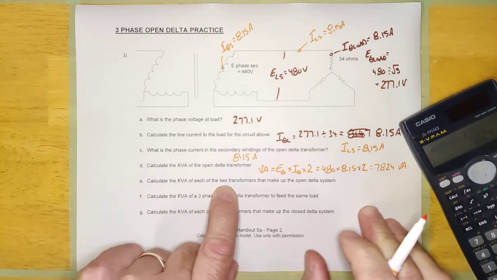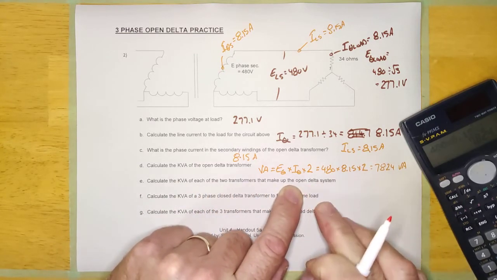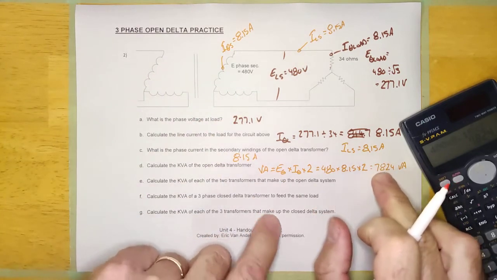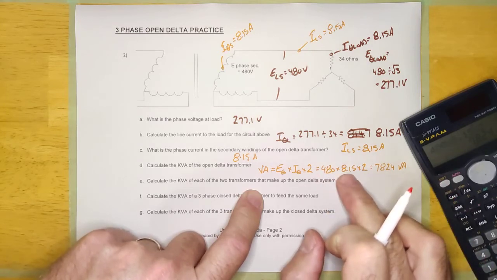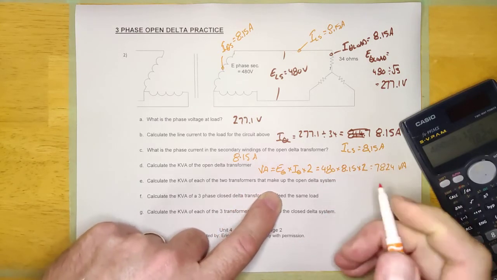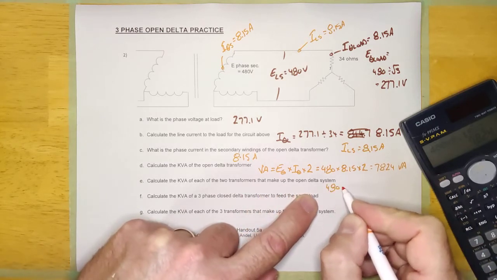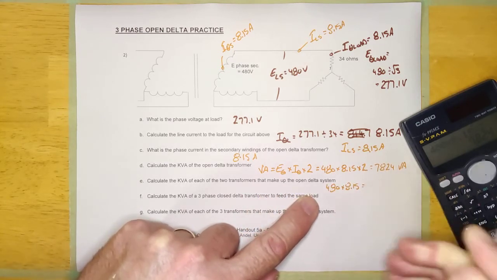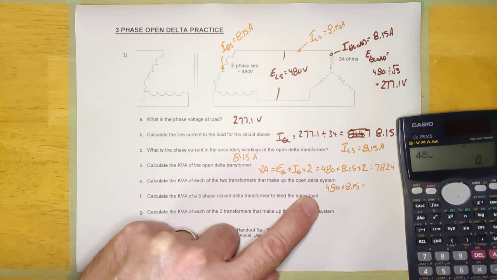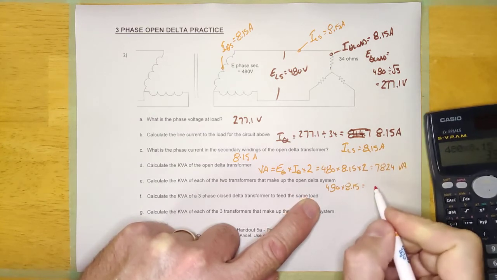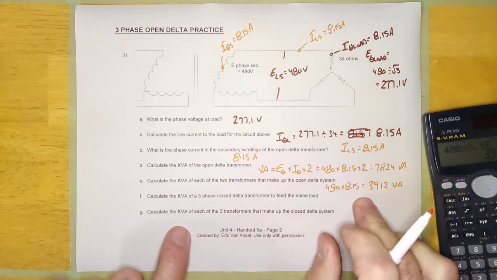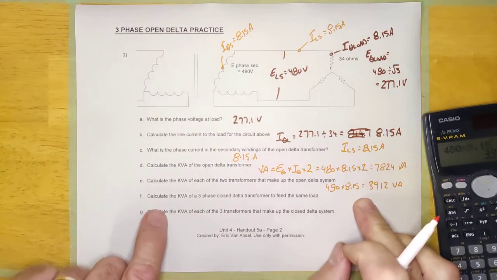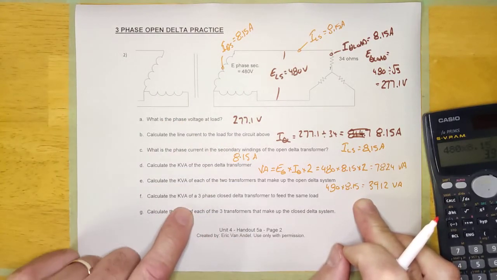Calculate the kVA of each of the two transformers that make up the open delta transformer. Well, if this is the VA for both of them right there, then one of them is going to be half of that. So, I have two choices. I can go 480 times 8.15, or I can just divide that by 2, and it's not going to make any difference. So we'll go 480 times 8.15. Okay, 3912. And you can see that that's exactly half of that. Okay, guys? So they would be 3912 each if you were making this up out of two single phase transformers.